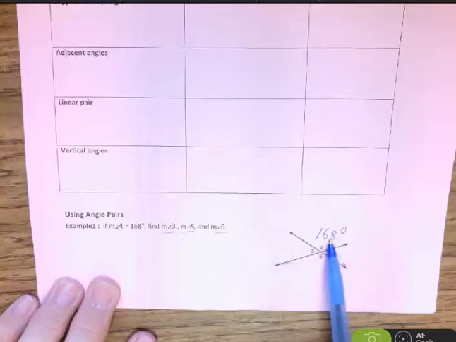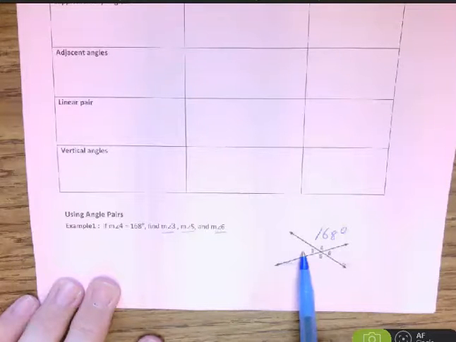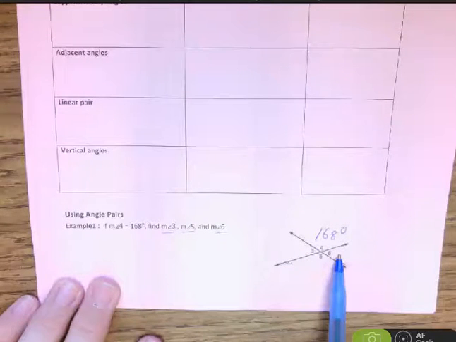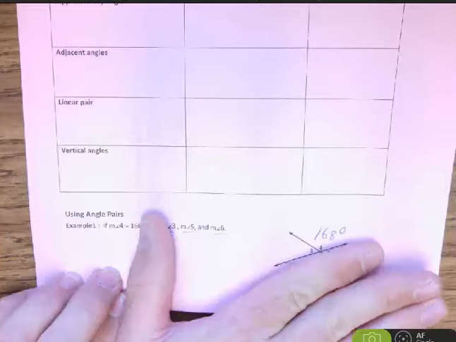For instance, I'm seeing the 168, and I see how it's kind of next to angles 3 and 6. Well, angles 4 and 3 have a very certain and special relationship, and angles 4 and 6 have a very certain and special relationship. So if I were to just cover up the 5 and the 6 at the moment, what does that look like to you? Hopefully that looks like just a straight line, which translates to a straight angle.